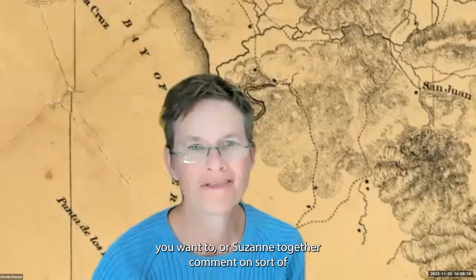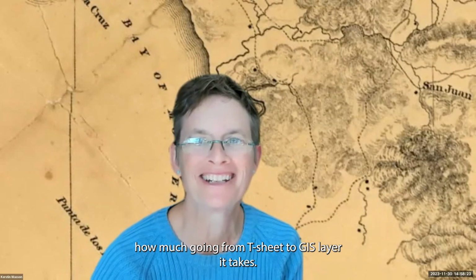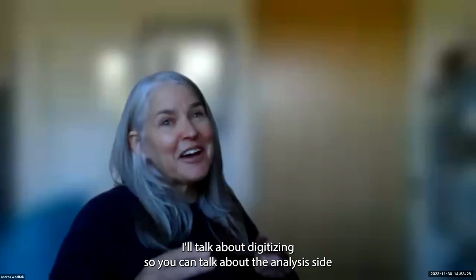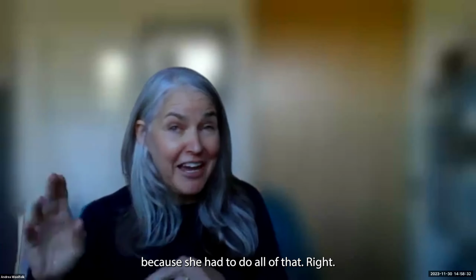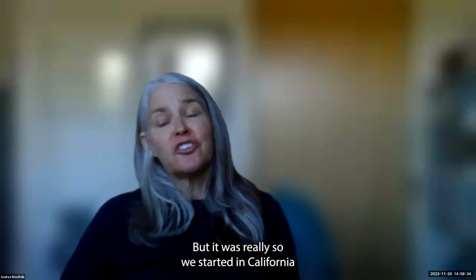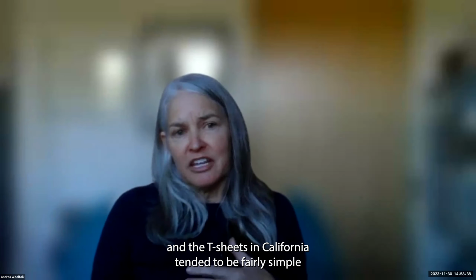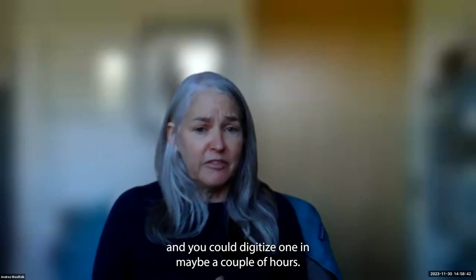Andrea, you want to, or Suzanne together, comment on how much going from T-sheet to GIS layer takes. I'll talk about digitizing. She can talk about the analysis side because she had to do all of that, right? We started in California, and the T-sheets in California tended to be fairly simple, and you could digitize one in maybe a couple of hours.